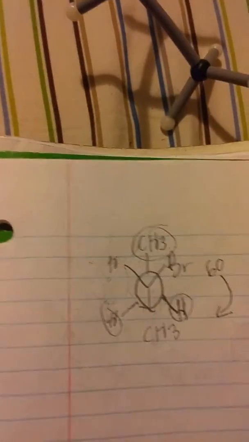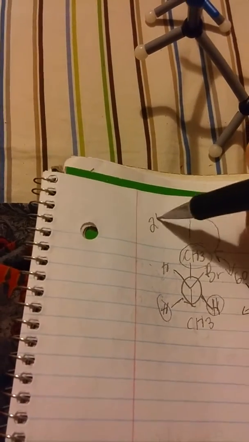In this next one over here, there is steric strain between this bromine and this CH3 right here. This is a bond angle of 60 degrees. You can say there is a gauche interaction between the CH3 and the bromine. It's the second lowest energy conformation.